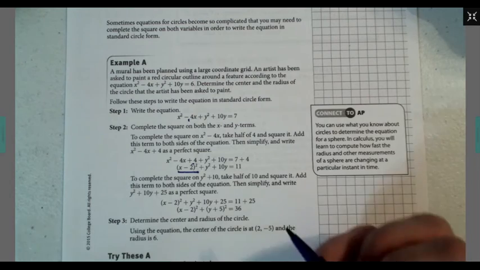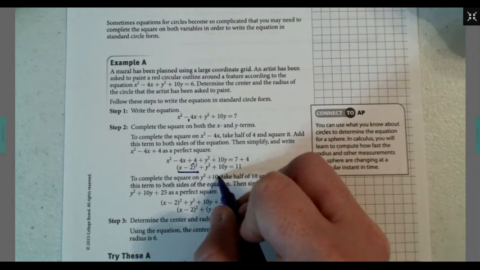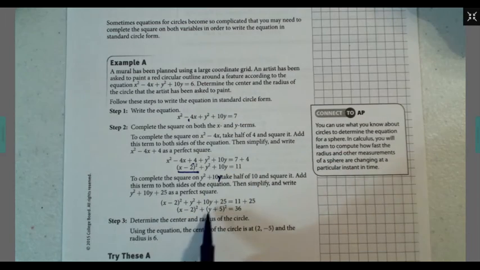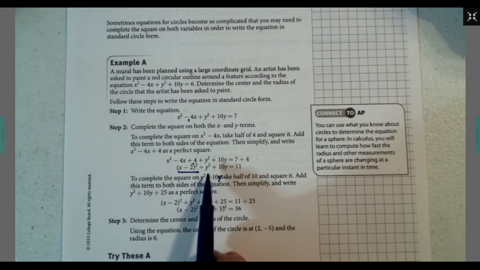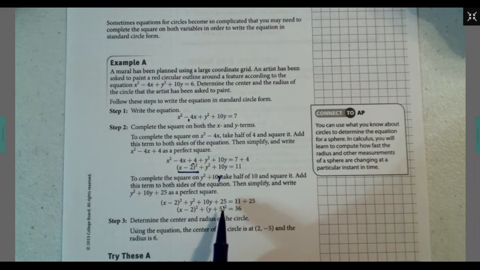So they added 25 to both sides of the equation. That would be right here and right here. Well, what number did they get when they divided by that 2? 5, positive. So notice they have y plus 5 squared equals 36.